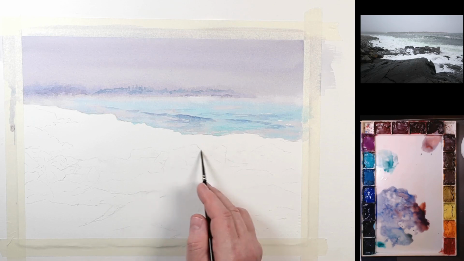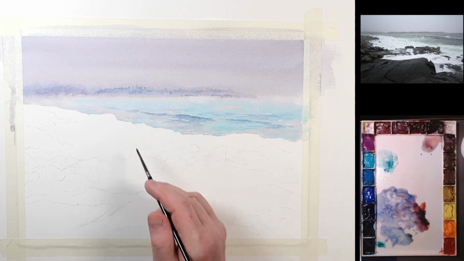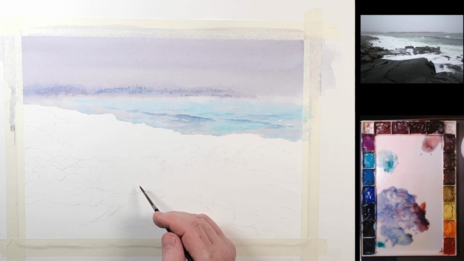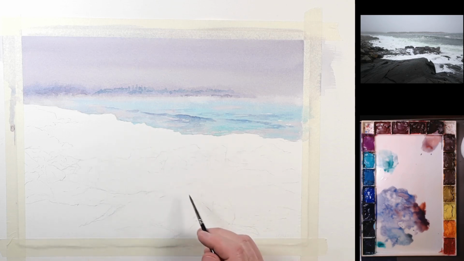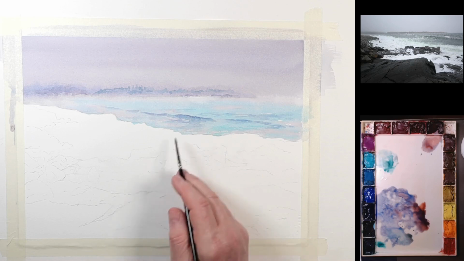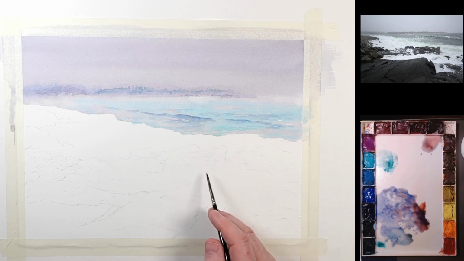But what we're going to do now is work on this wave here and the crashing wave, and then I'm going to block in these rocks. But I'm going to go ahead and do some speed painting, and we're going to get this pretty well done, and then we'll stop and take a break and talk and see what we have then before we finish it up. Let's get some speed painting done and see how this one turns out.